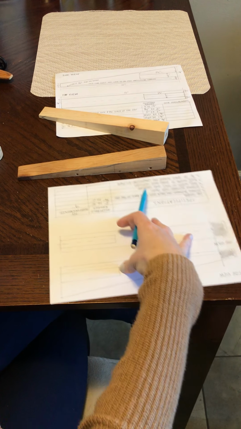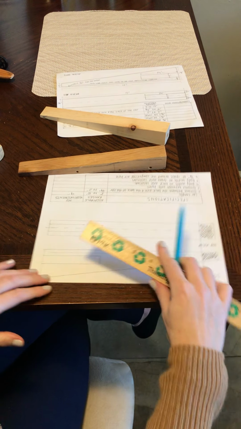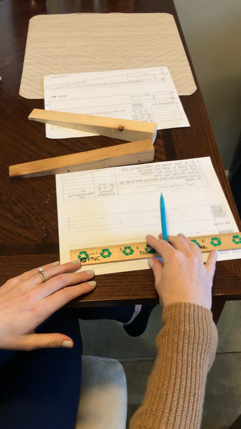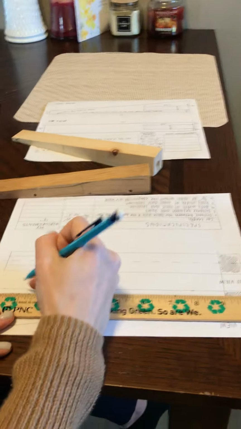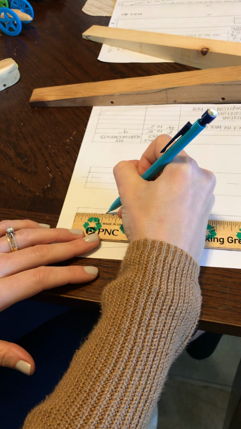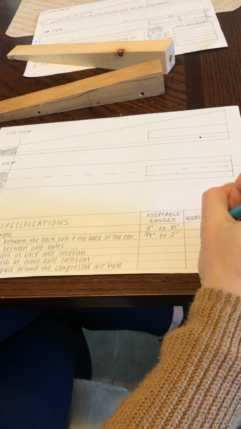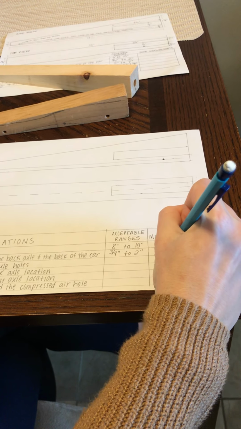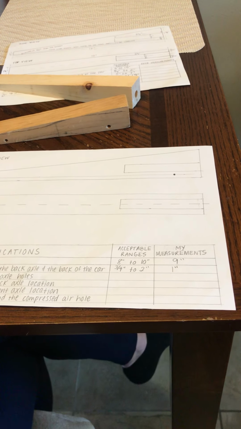So I'm going to actually flip my paper upside down one more time. I'm going to line my ruler up at the back end of the car, and I'm going to put a mark right at 1 inch. Okay, so that is representing my back axle hole. I'm going to fill that in for my measurements under number 2. So it's going to be 1 inch. Okay, moving on to number 3.